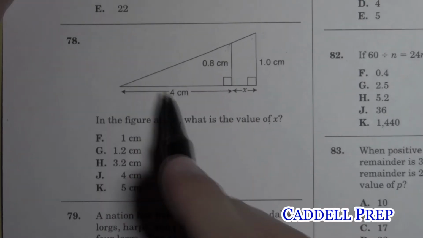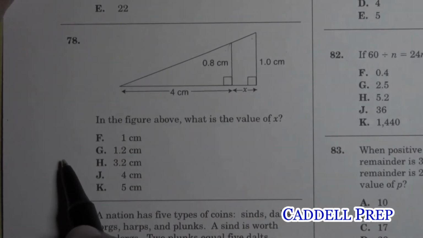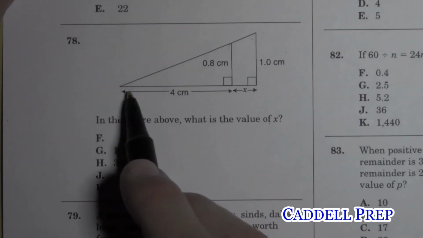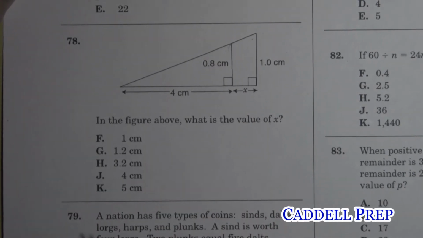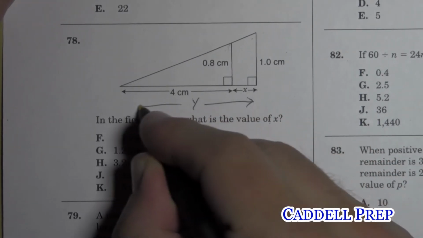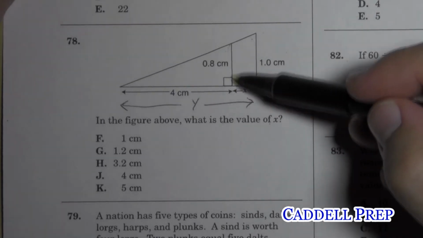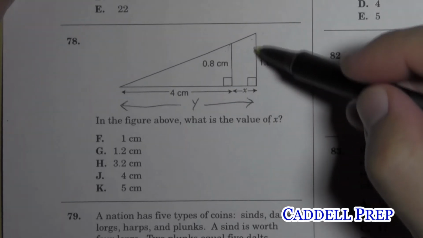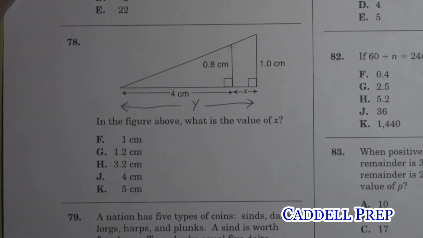In the small triangle, we have that this side measures 4 centimeters, and in the large triangle, this side that corresponds to it measures 4 centimeters plus x. But we're just going to call this entire side y. In the small triangle, this measurement is 0.8 centimeters, and in the large triangle, this measure is 1 centimeter. Those correspond to each other also.